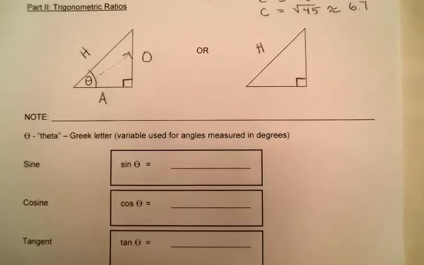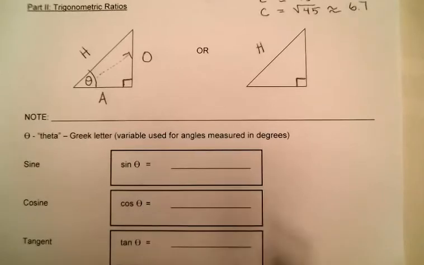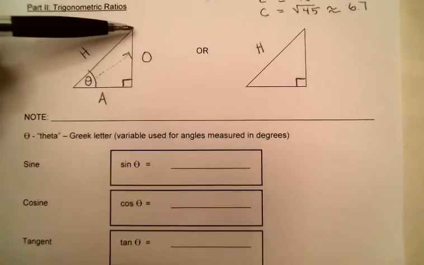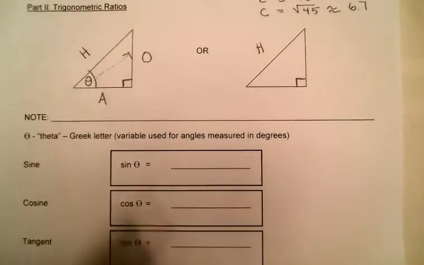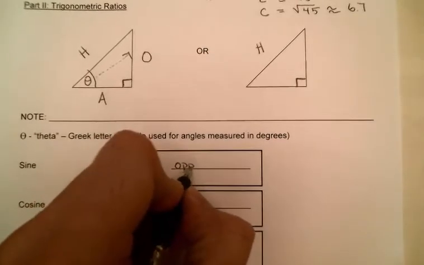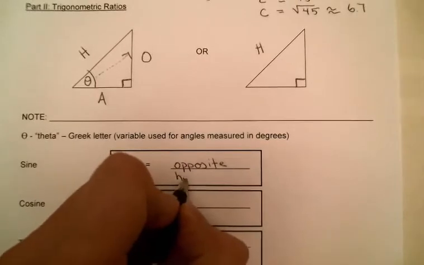And what you're going to do is you're going to take the sine of theta, and it's going to equal, it's kind of like a formula. So let's dive right in and show you. So the sine of theta, like I said, it's a ratio. So if I take the sine of theta, it's the ratio of the opposite side over the hypotenuse. So we write opposite over the hypotenuse.